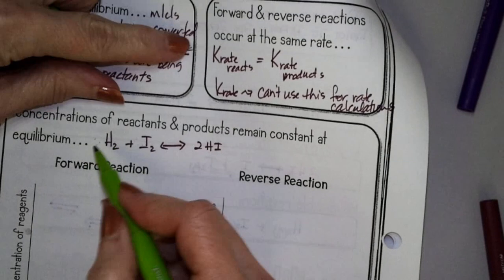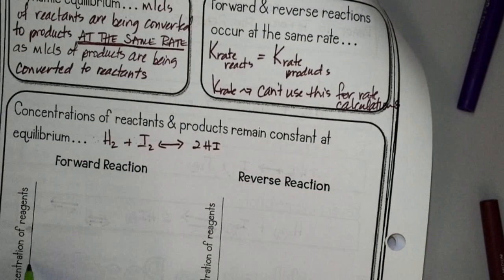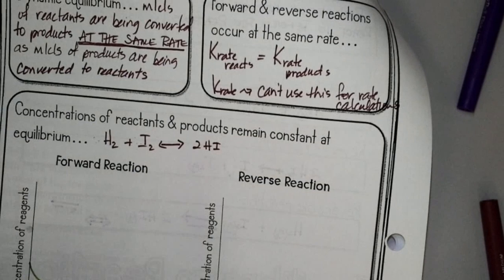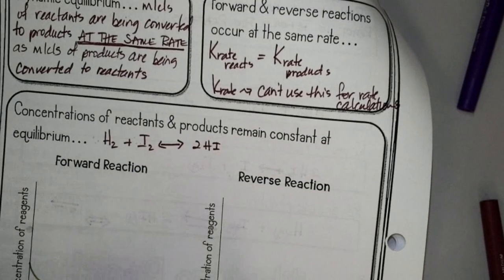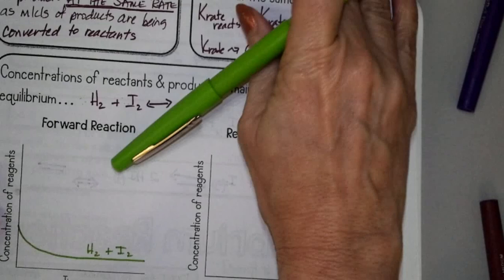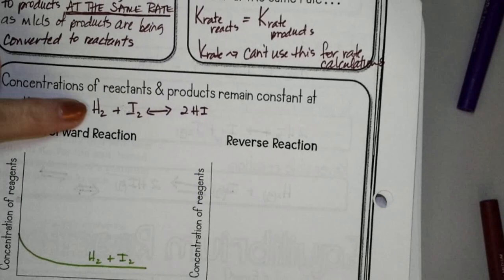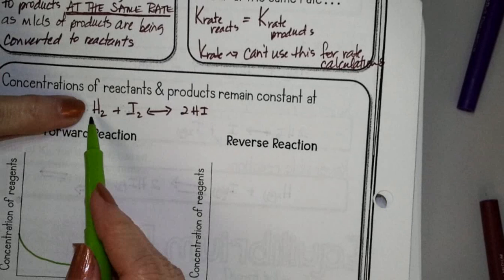Those aren't always the same. It really depends on the coefficients in front of these. If we had a 2 in front of the H2 and a 1 over here, then the hydrogen would be lost twice as fast as the iodine, right? Because for every 2 moles of hydrogen we use, we would only use 1 mole of iodine. Yes, I had a 2 in front of there?